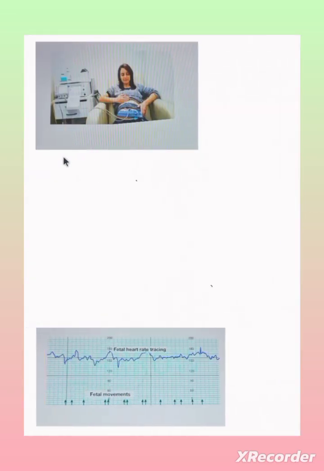Procedure of doing NST. So ask the female to lie in left lateral position. Okay, left lateral, and you are going to tie a belt around her abdomen. Okay, I'll show you a picture. You are going to tie like this. A belt is tied around her abdomen. So this belt will be connected to this CTG machine, and this belt will have sensors.